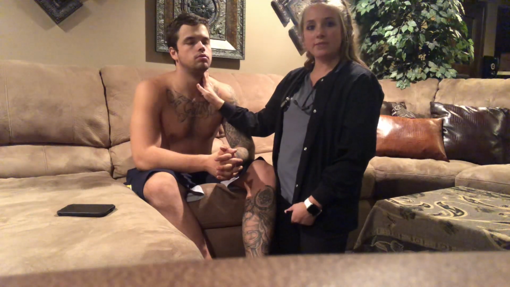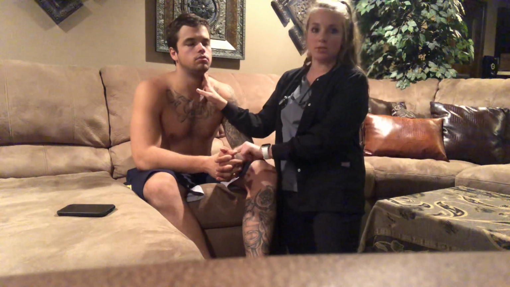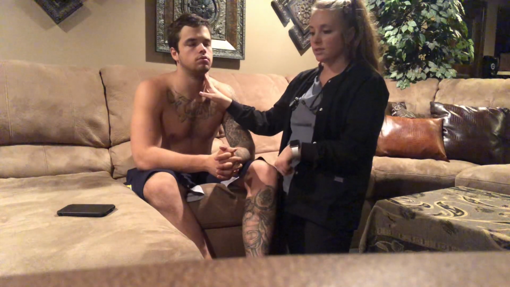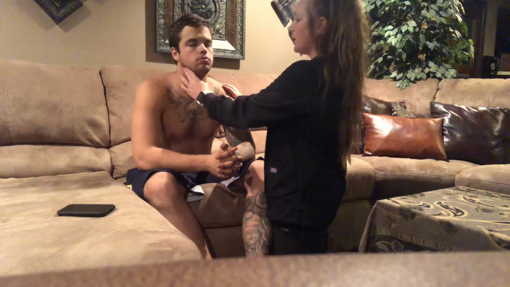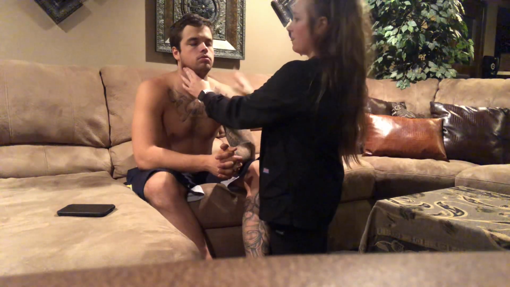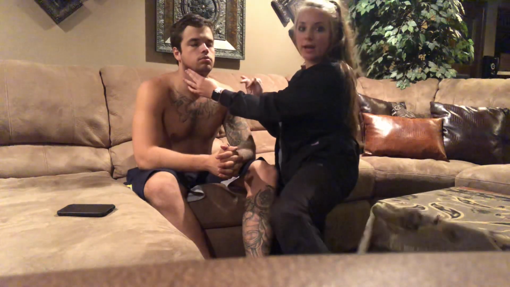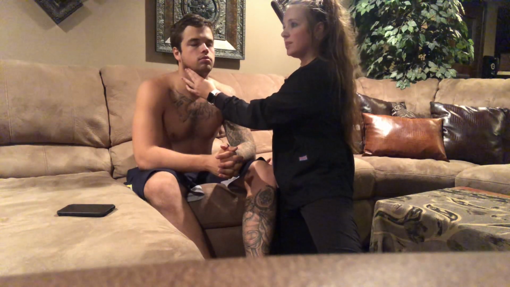And just to save time, I'm only going to do the rate on the radial pulse. But normally you could check the pulses, all the different locations, to make sure you're getting an accurate number. So then for carotid, I'm going to check to make sure that the right side is the same and equal bilaterally and symmetrical. So it's also a grade 2+.